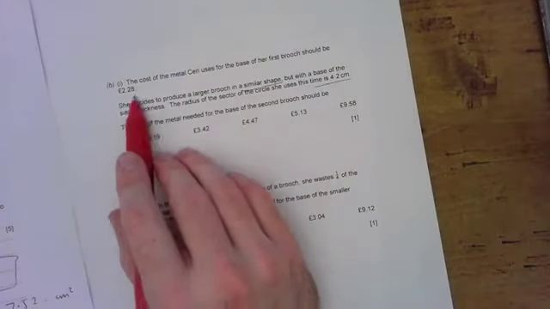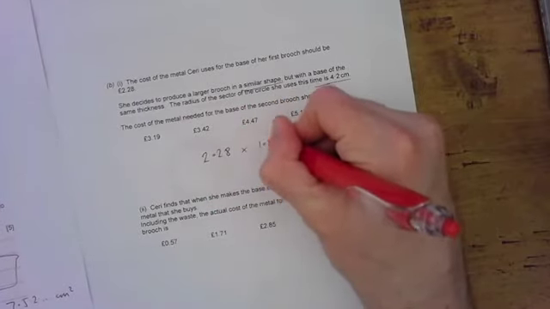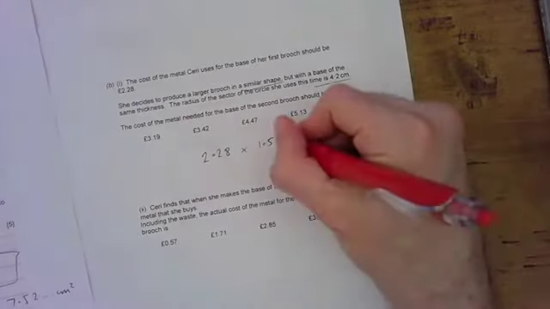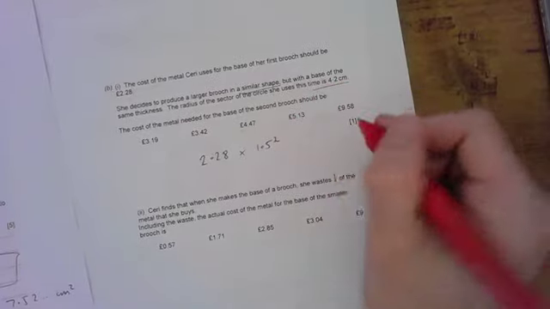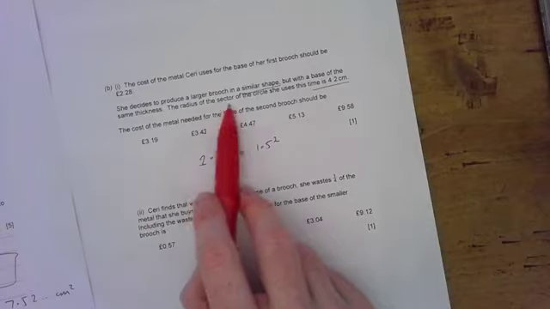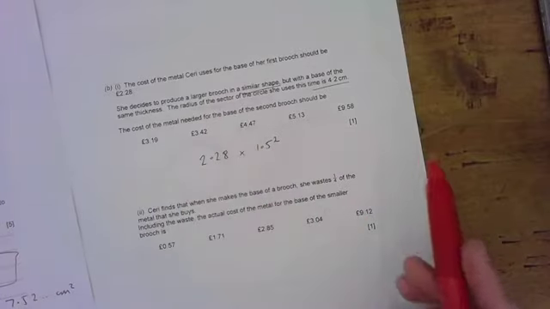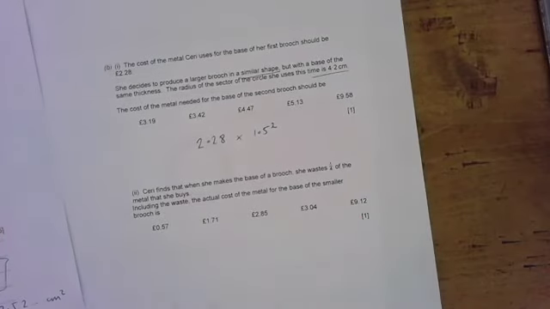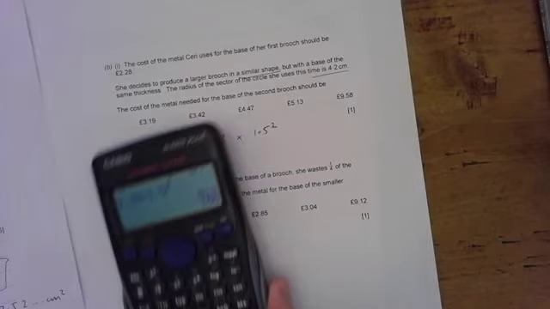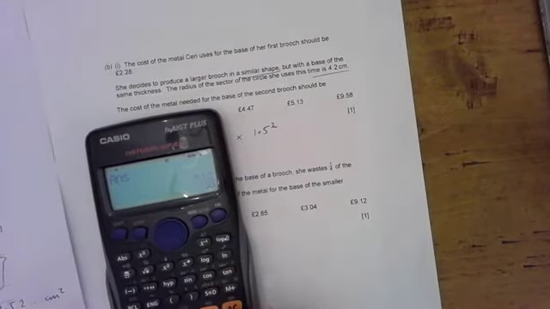So in terms of the cost of this, it says the cost of the metal that she used was 2.28. I now want to times that by the scale factor, but as I've already mentioned earlier in the video, times by the scale factor squared when I'm talking about an area. And we're talking about area because it says about the amount of metal she's used, which would be an area. So 2.28 times by 1.5 squared comes to £5.13. So it's that one.